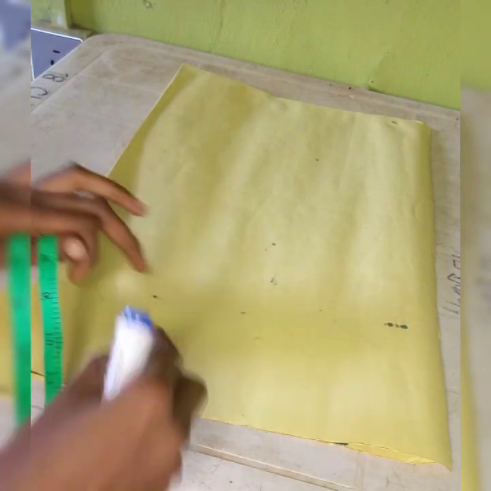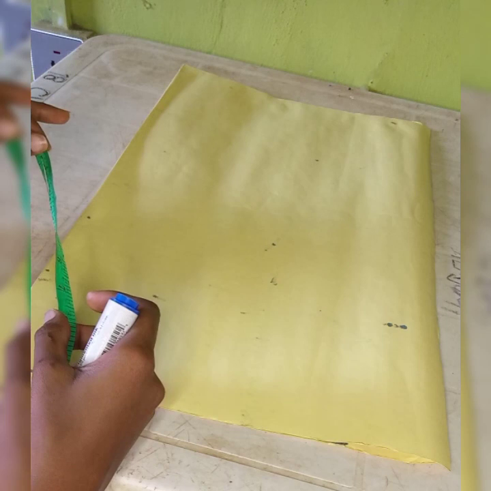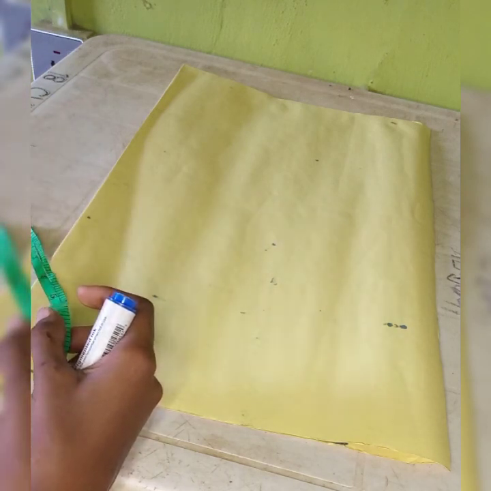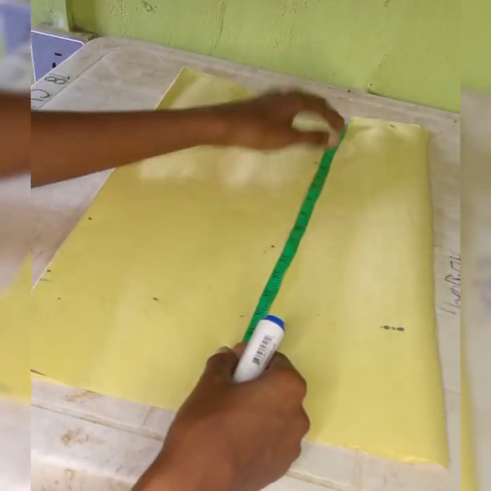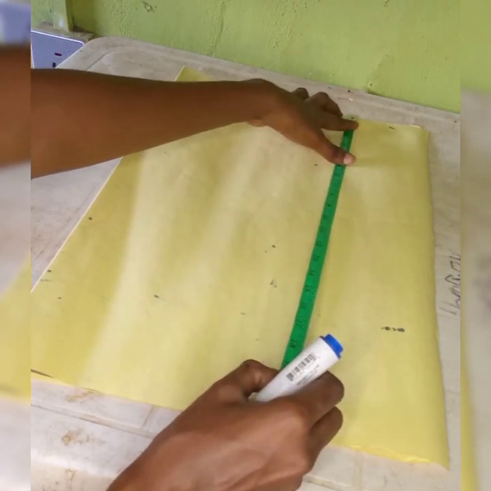So I'm going to be starting the illustration on how to cut your pant trouser without making mistakes, like the easiest way for you to cut your pant trouser. So right now the first thing that I'm going to measure is my crotch. For you to measure your crotch is so easy.